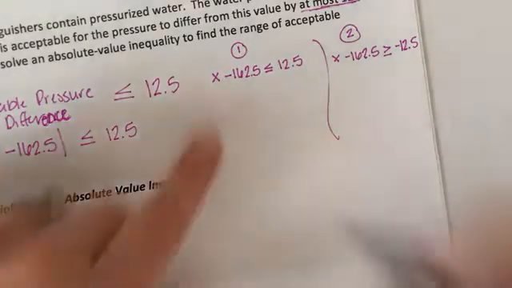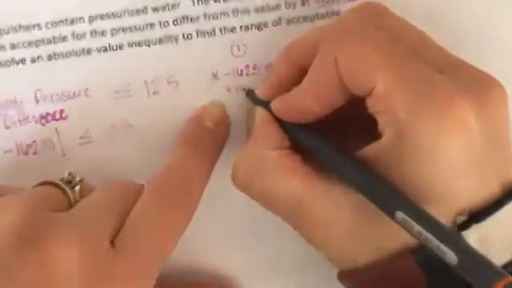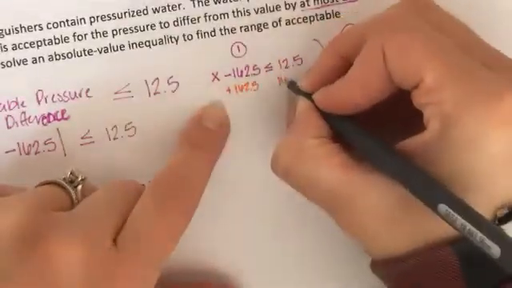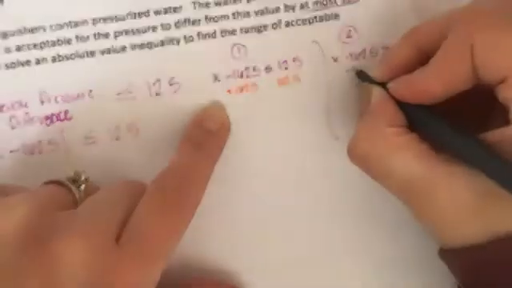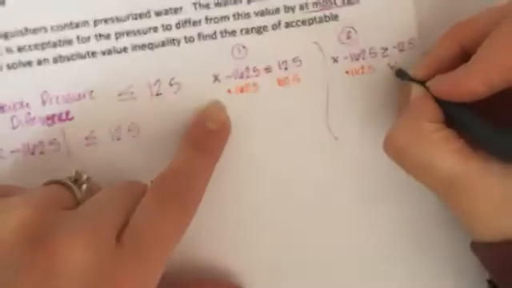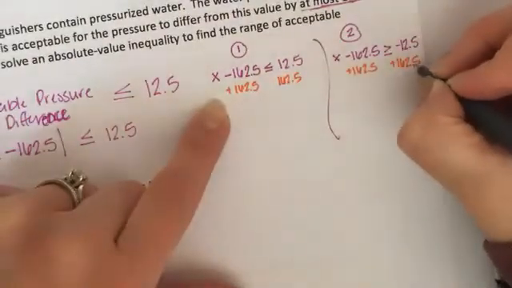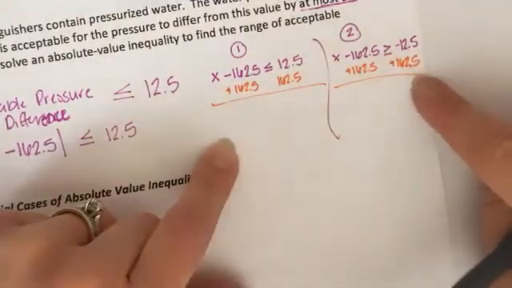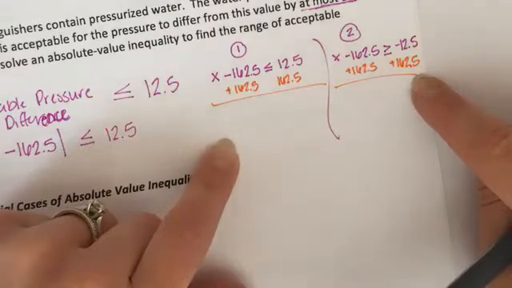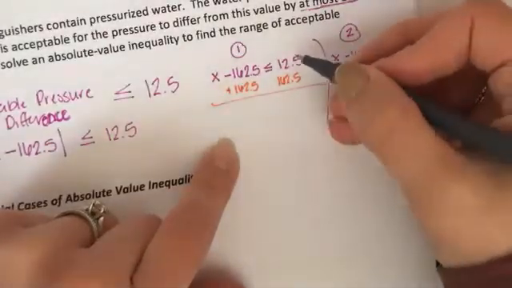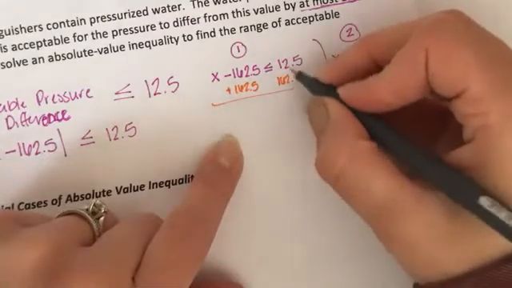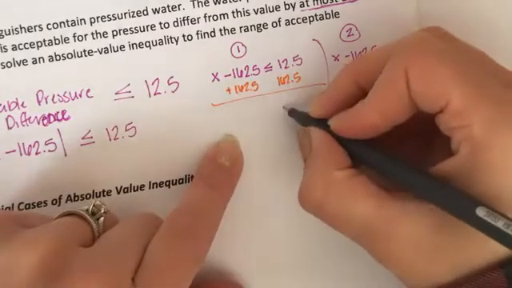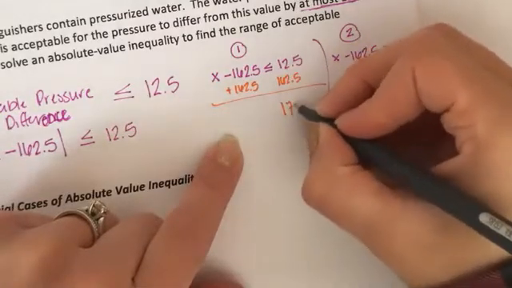So you solve this just like normal. And putting this negative on here, it actually subtracts it from that number that we have there. So this one, I'm going to add 12.5. So that gives me 175, I believe.